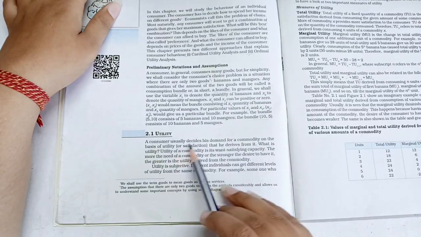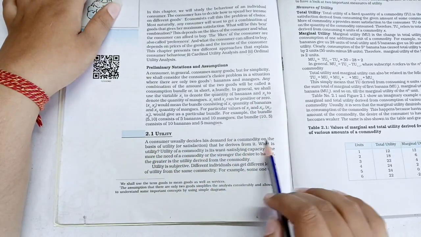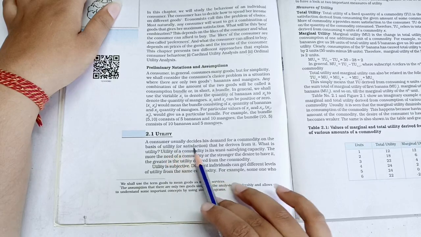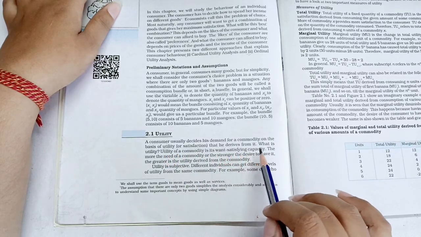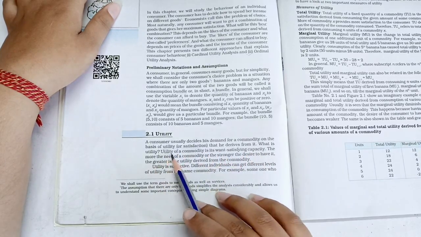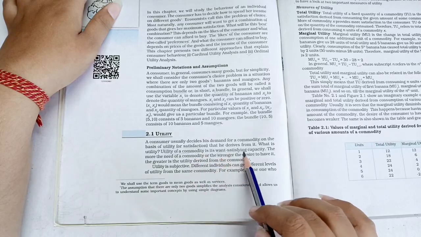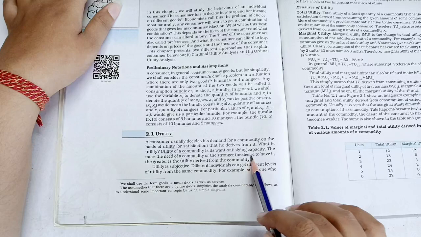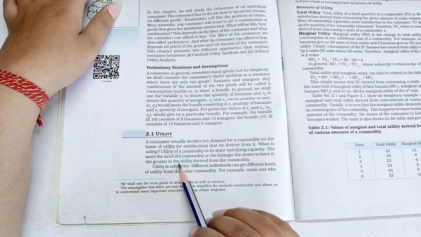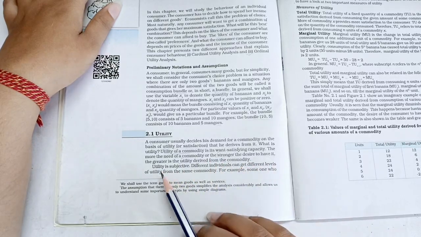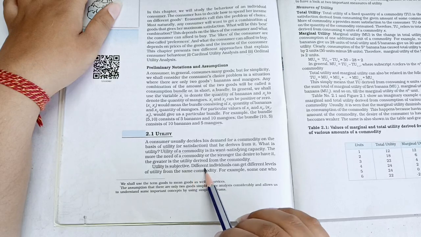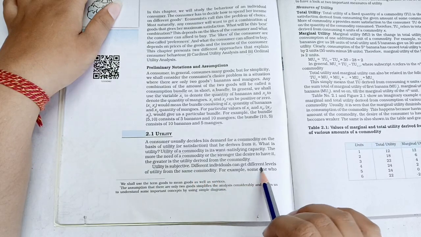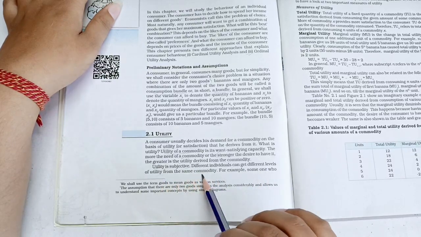Utility. A consumer usually decides his demand for a commodity on the basis of utility or satisfaction that he derives from it. What is utility? Utility of a commodity is its want satisfying capacity. The more the need of a commodity or the stronger the desire to have it, the greater is the utility derived from the commodity. Utility is subjective. Different individuals can get different levels of utility from the same commodity.